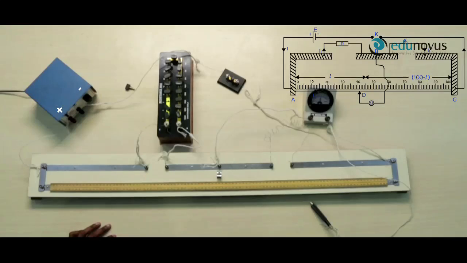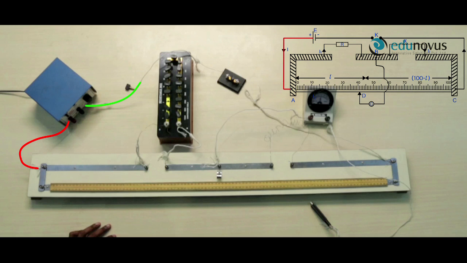As you can see, the connections have been made according to the circuit diagram. Let me summarize all the connections for you once again. The positive of the battery eliminator is connected to the left end of the meter bridge wire. The negative of the battery eliminator we have connected to the other end of the meter bridge wire through this key.